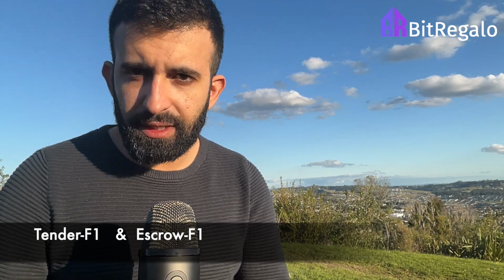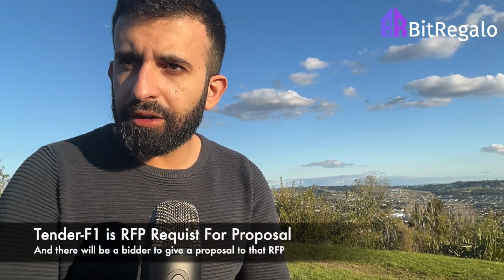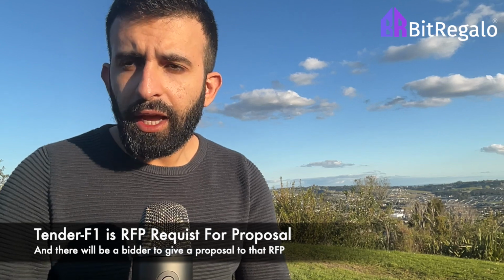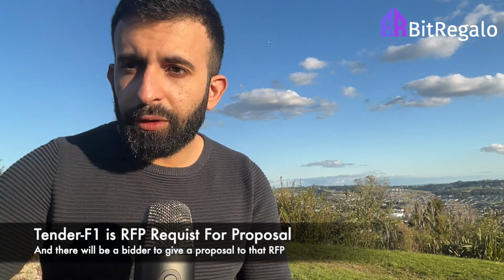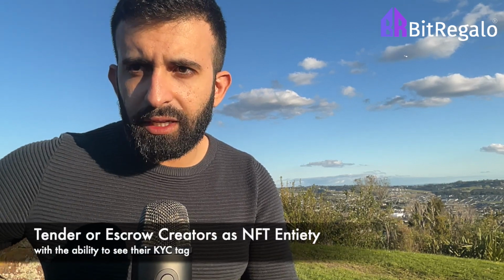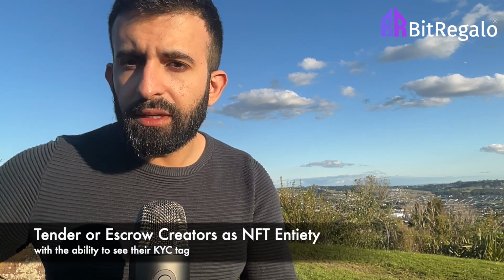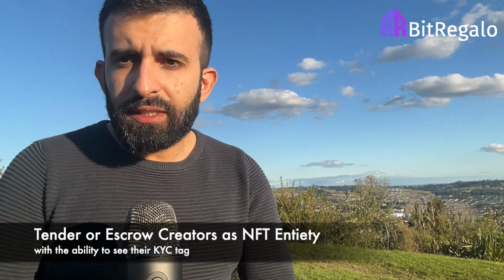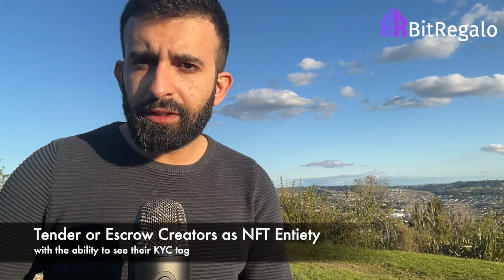The other two contracts are the tender smart contract as well as the escrow smart contract. Basically, they cooperate with each other, mostly the tender. When you create a tender, you're basically creating an RFP, which is a request for proposal. On the other hand, users can bid on that proposal. The bidders can be an entity, which, as we mentioned, is an NFT entity that has a KYC, or can be any user. Same thing with the creator of the RFP. And after awarding a proposal, that's where the escrow contract comes into place.